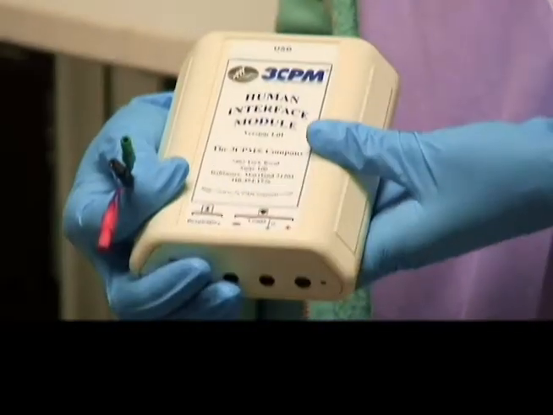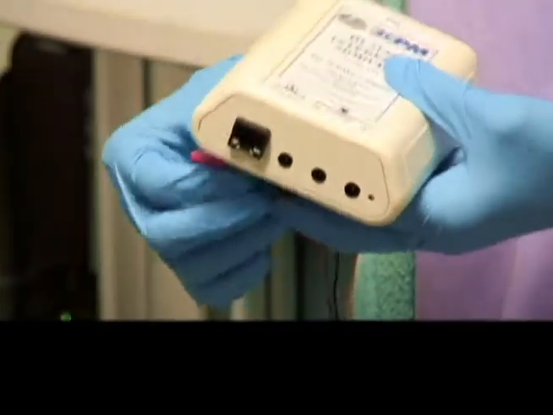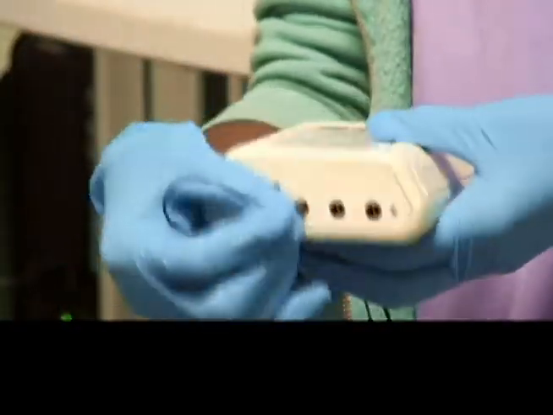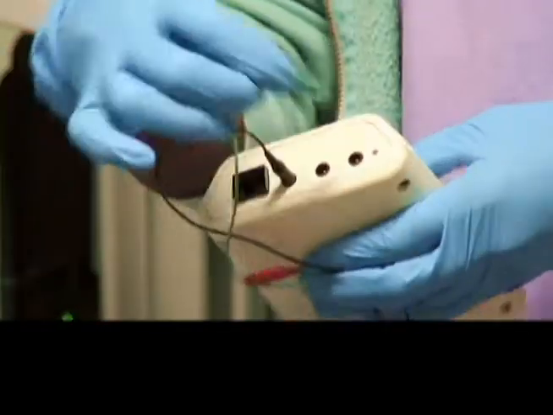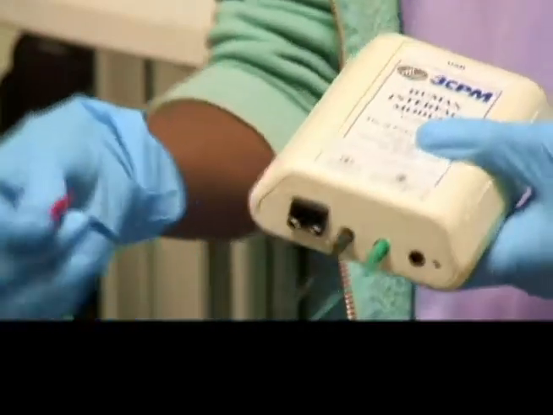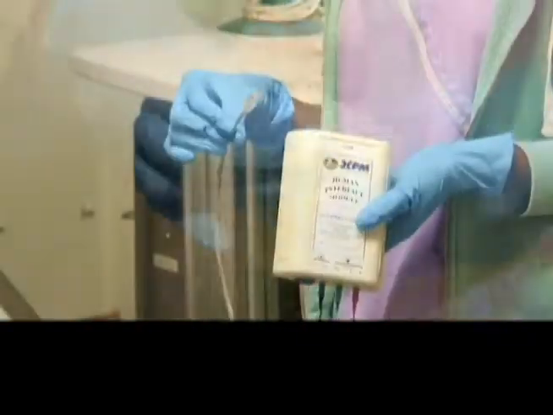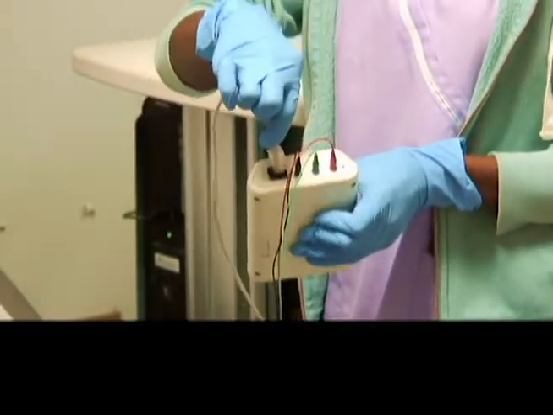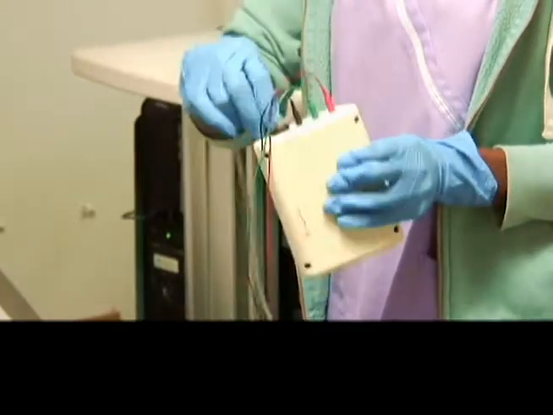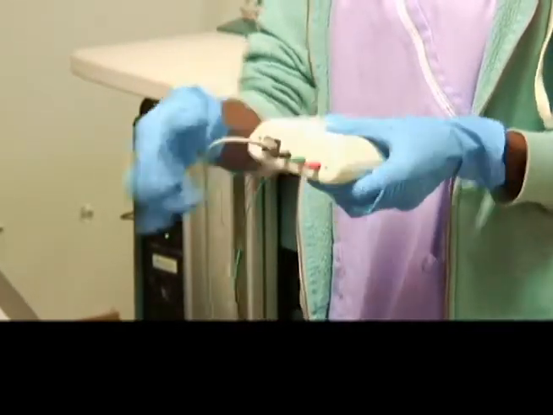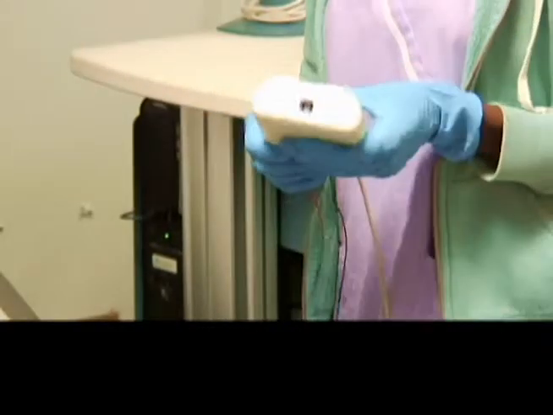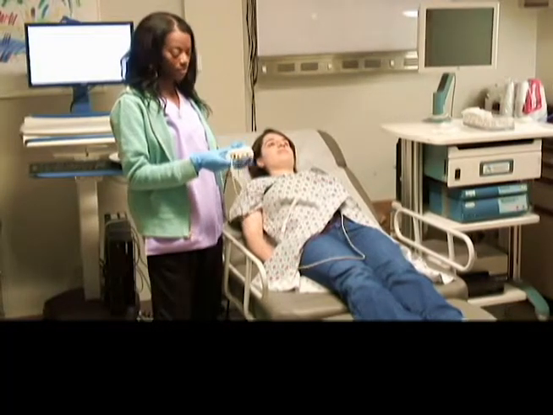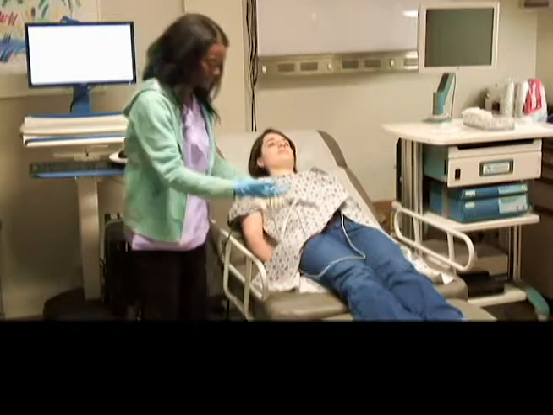So we've got everything color coordinated here. We've got our black lead, which plugs in to the black. Got our green to green, and our red to red. Next, we're going to connect our respiratory belt to the module, just like so, just like a phone cord. Lastly, we are going to connect the computer to the module. Next, we're going to place the module in a secure place where it's flat and it won't be disturbed.